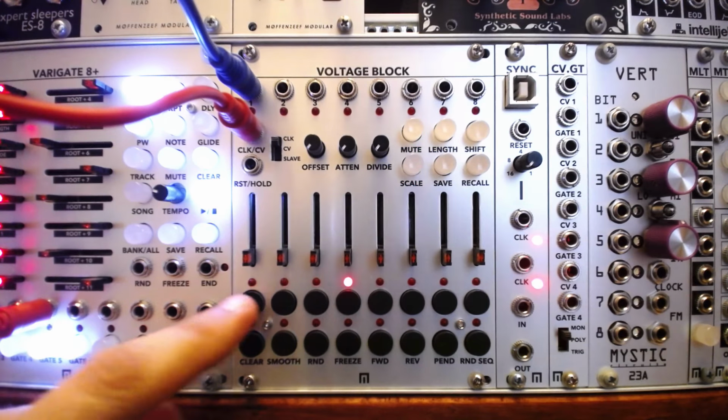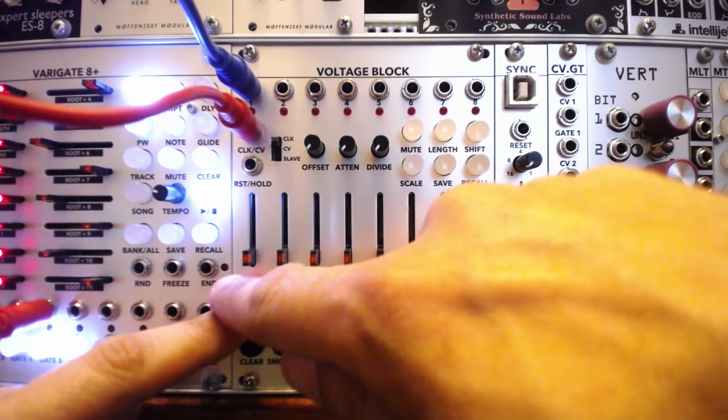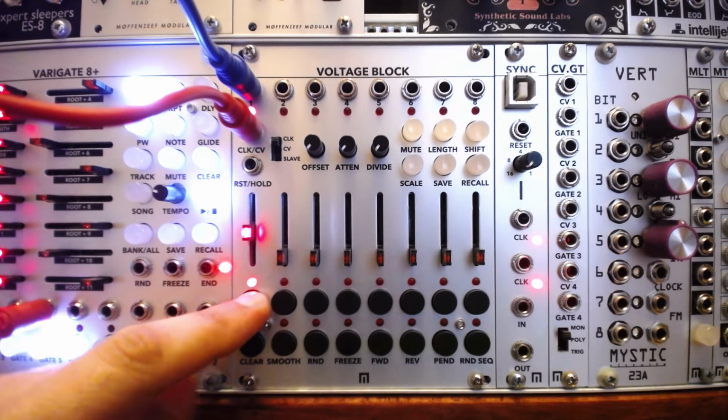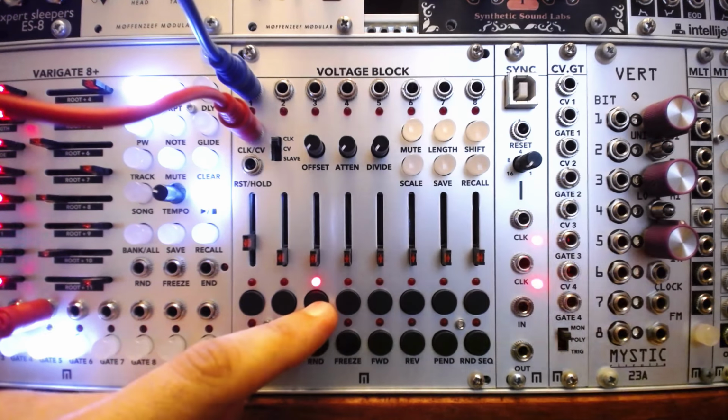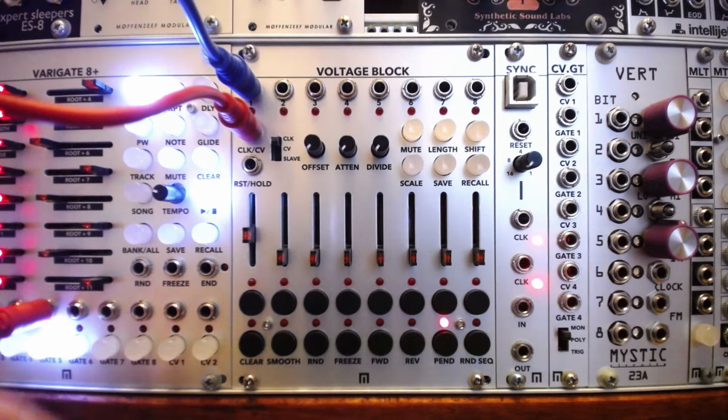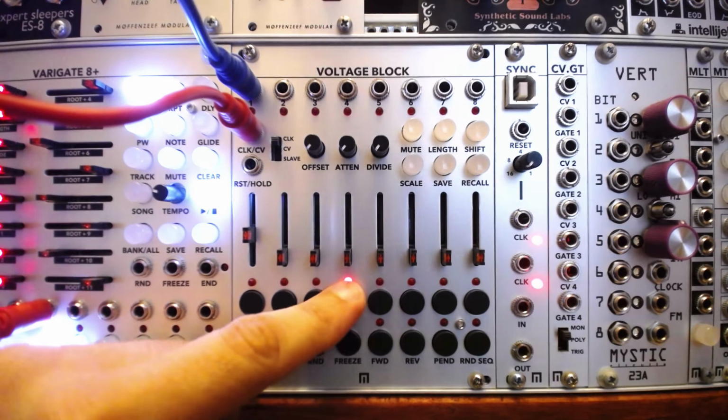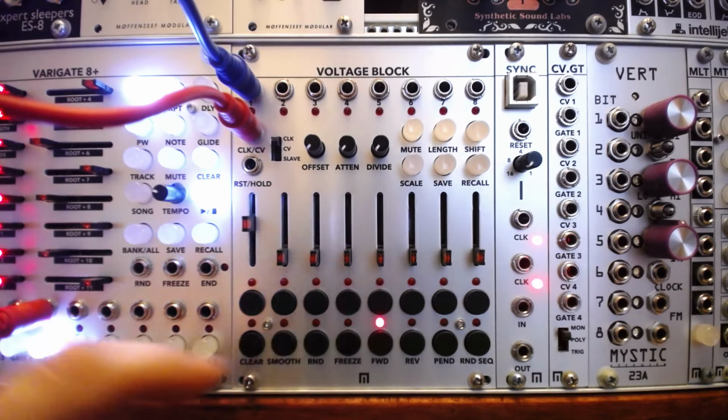A more precise way to program each sequence is to hold a step button and set the channel slider to the desired voltage. By holding a few of the step buttons, you can test short bits of your sequence or perform alternate loop patterns.